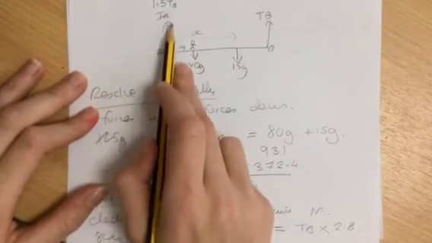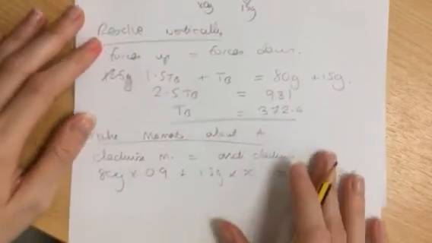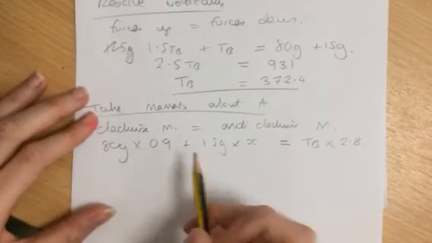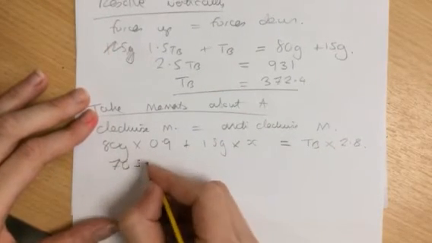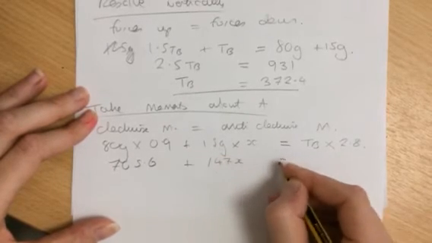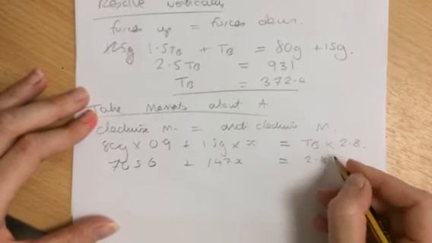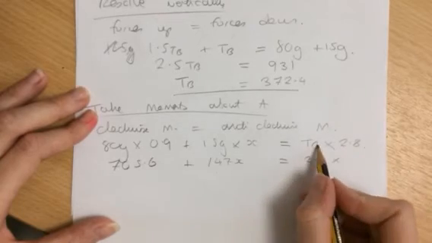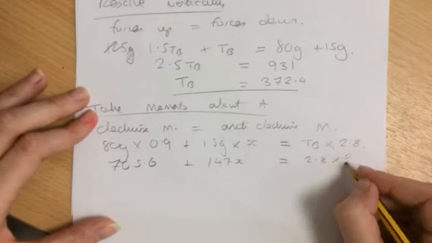Remember, we don't need this one because it was eliminated because we took moments about A. Then all you've got to do is just work these parts out. So this is going to give us 15g is 147. TB, we know from here, you can put that in.